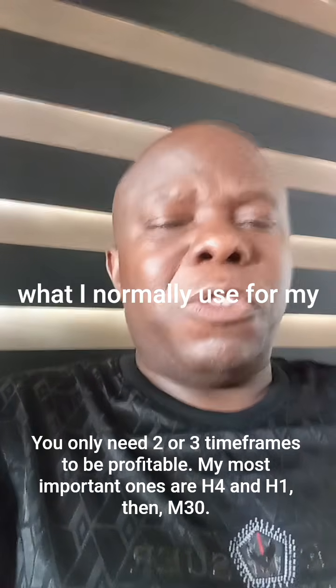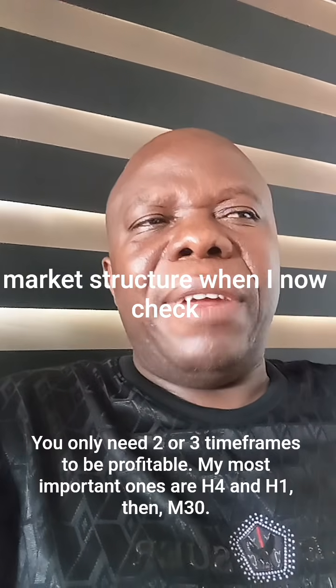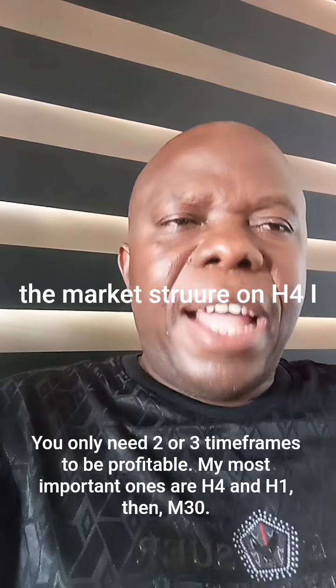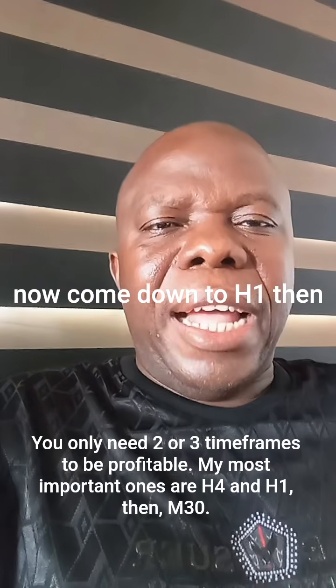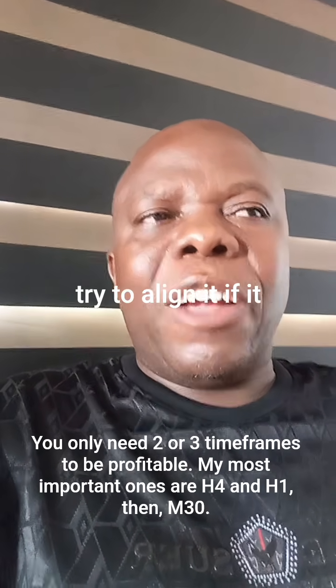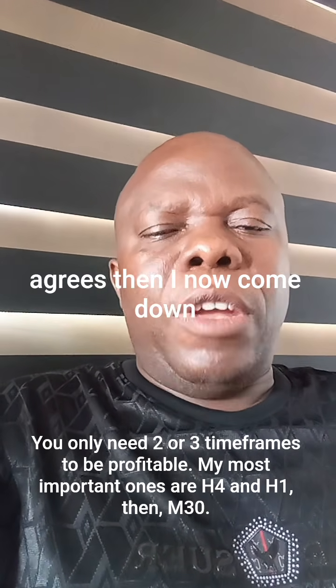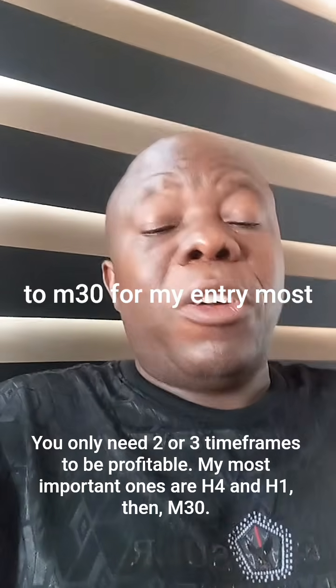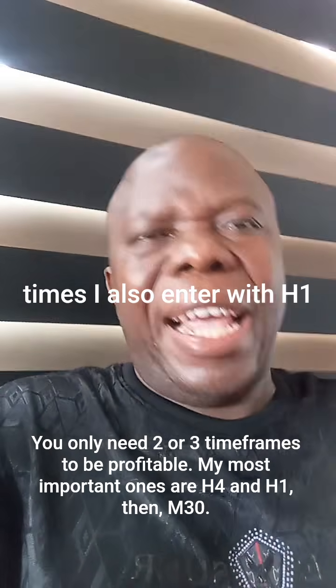H4 is what I normally use for my market structure. When I check the market structure on H4, I come down to H1, then try to align it. If it agrees, then I come down to M30 for my entry. Most times I'll also enter with H1.